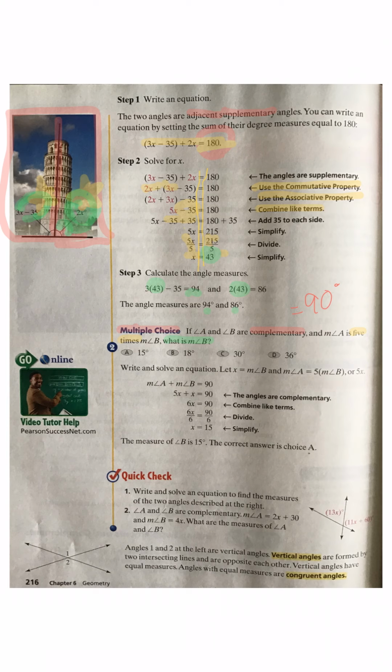So angle A is 5 times angle B. So if we do 5 times x plus x equals the complementary, which is 90 degrees. We're going to go ahead and combine like terms. 5x plus x is going to equal 6x equals 90 degrees. We want to isolate x. 6 times x equals 90.